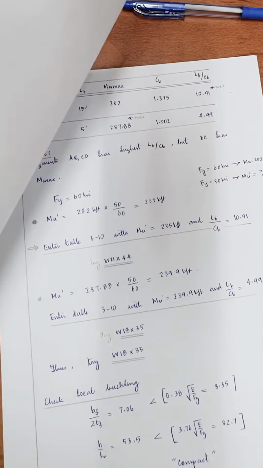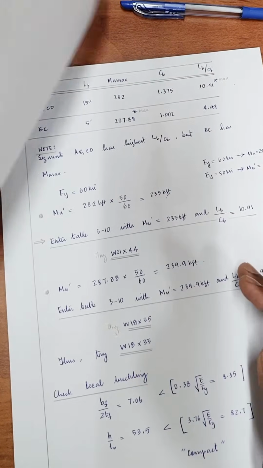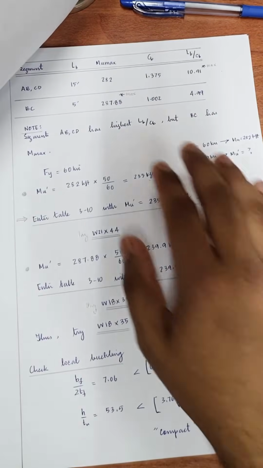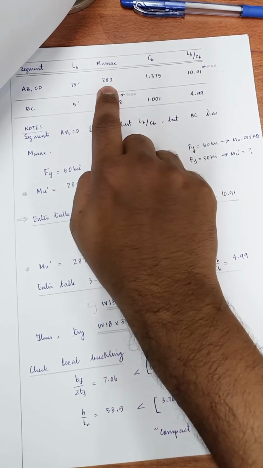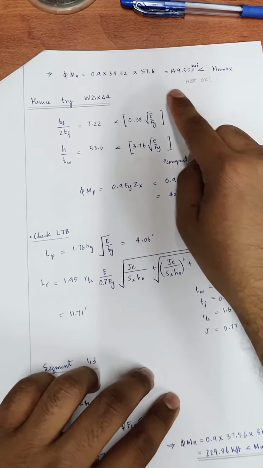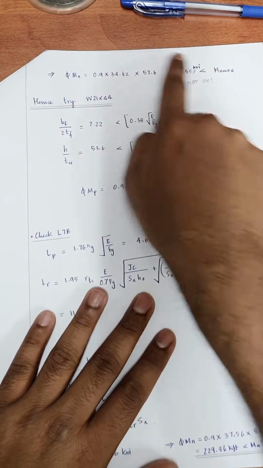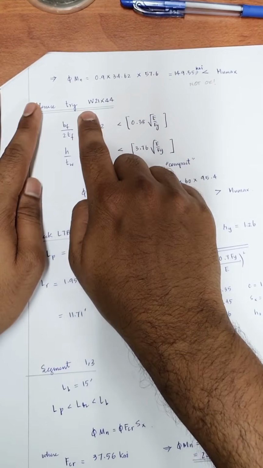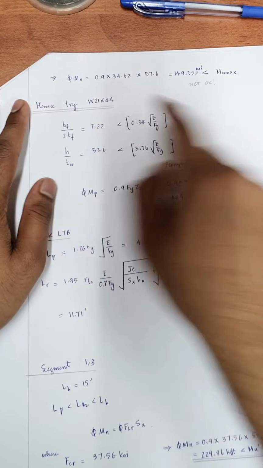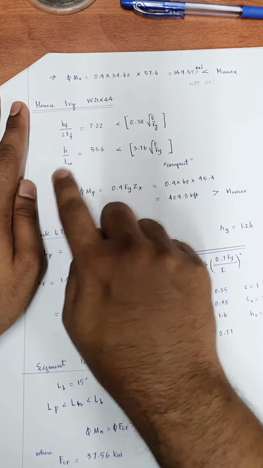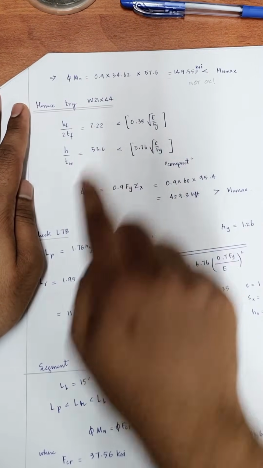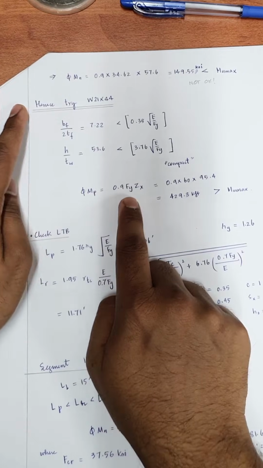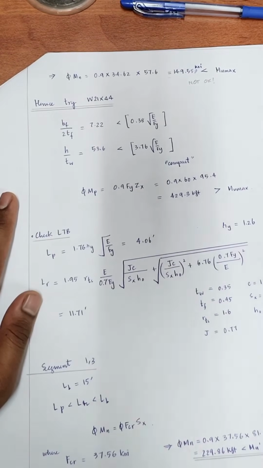See, the maximum moment in this segment is 282, and what you have got is just 149. So this cannot be used. Hence we have the next trial section, which is W21 by 44. Again, check local buckling, get the value of phi MP, and then we check lateral torsional buckling.